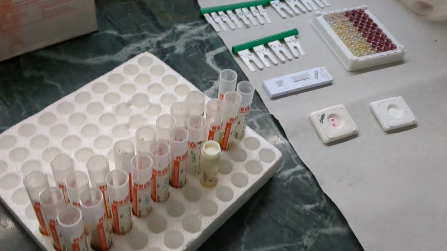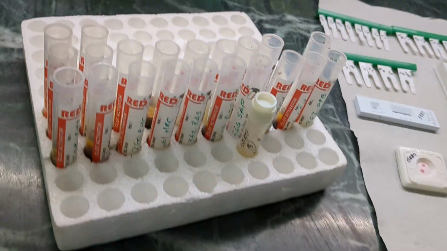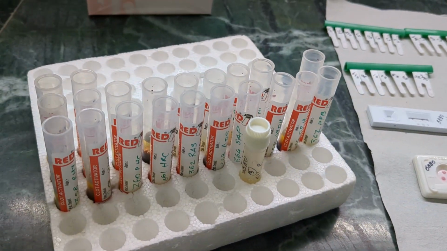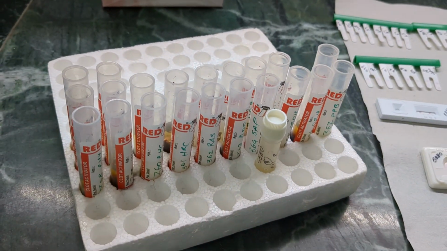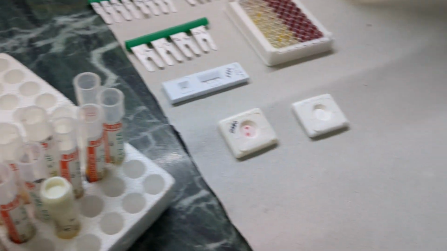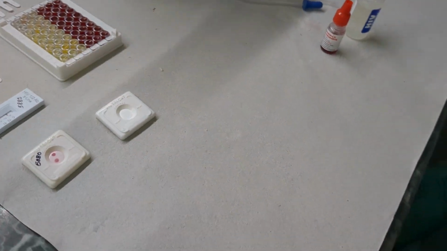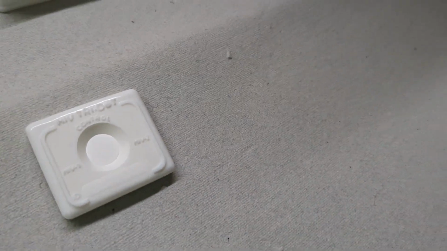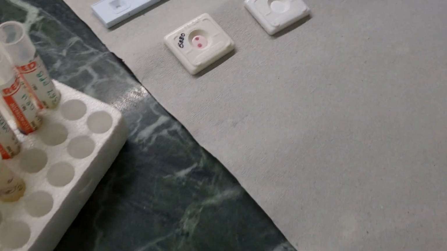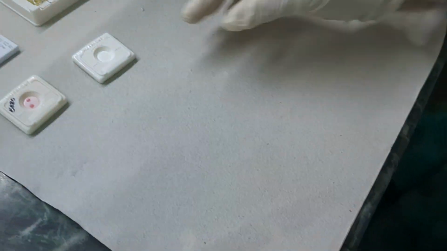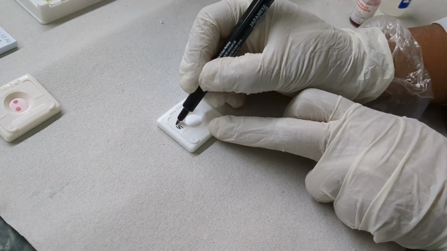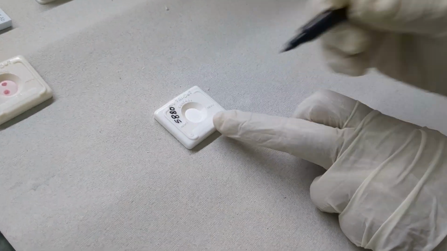Now we will see how the testing is done. As I have told you, first the sample is collected in these test tubes. Now for sample collection, you have to remember 3 C's. Now coming to the test, we will see how it is performed. This is a tri-dot test, which is a dot blot assay. Now first the sample ID is put on the cassette.